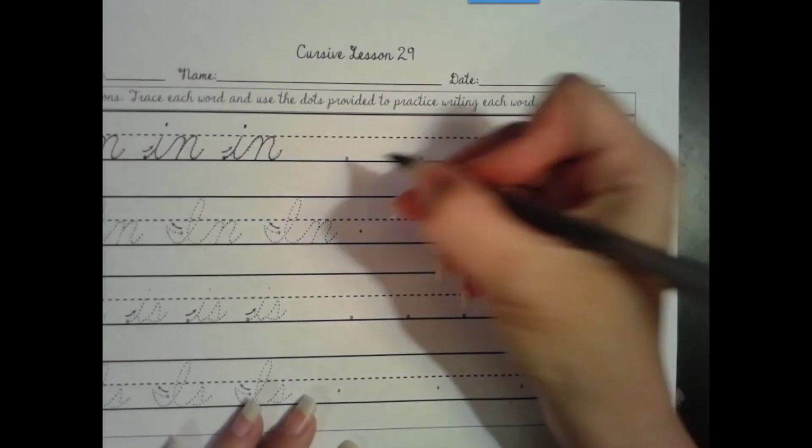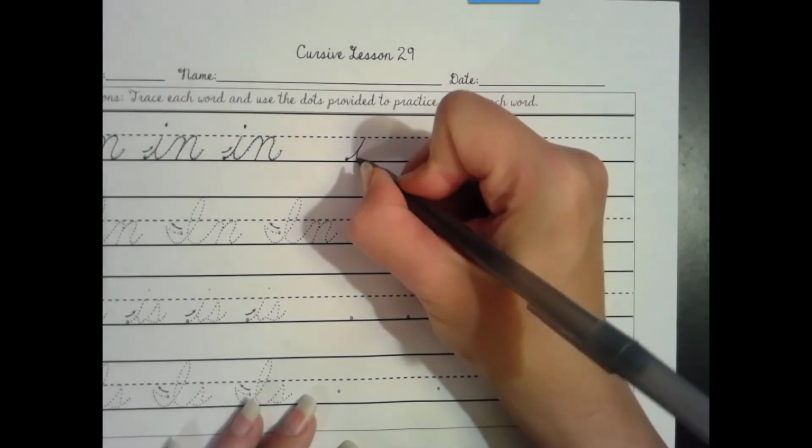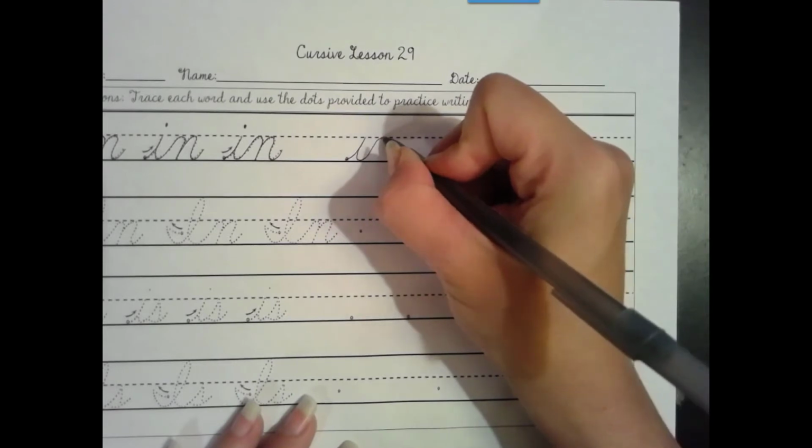Alright, now we're going to make some on our own. We're going to slant up, retrace back down, touch the bottom, slant up toward the middle.